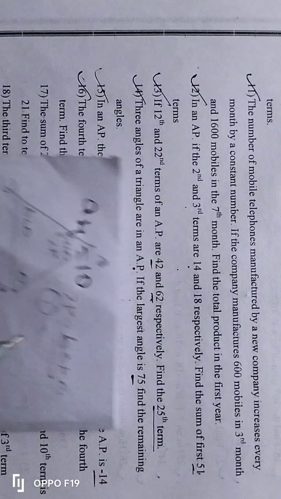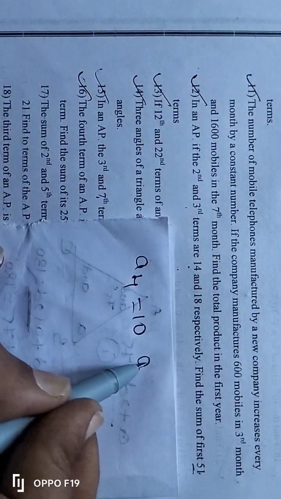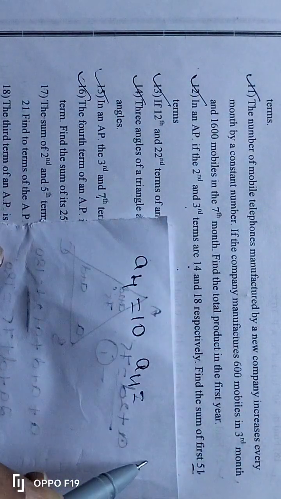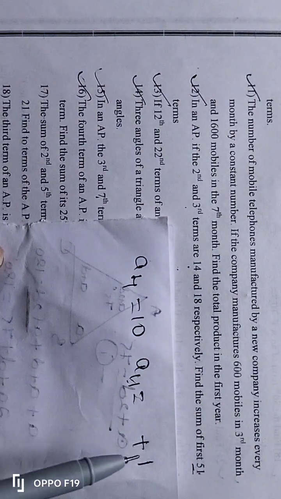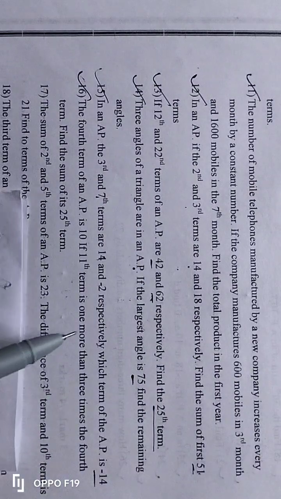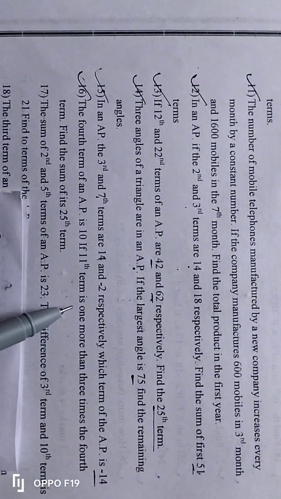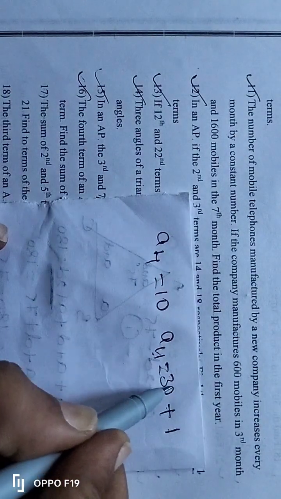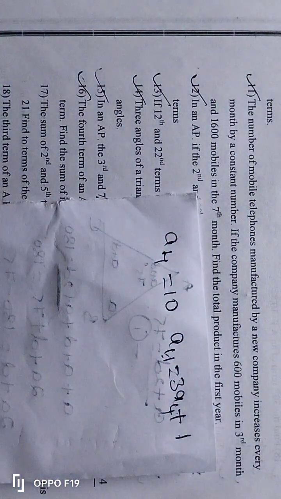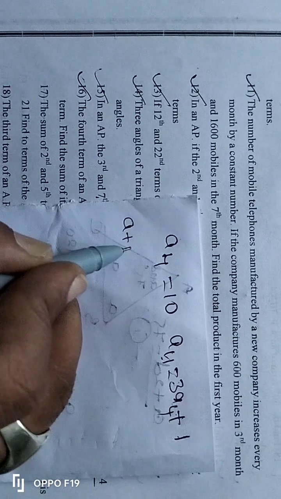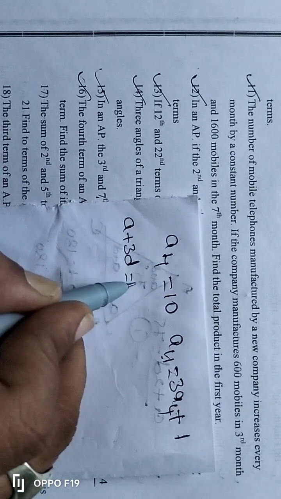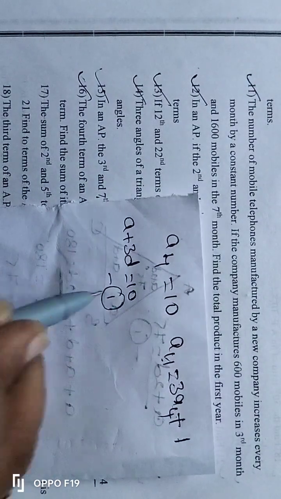That is, a11 is equal to 3 a4 plus 1. So a4 can be written as a plus 3d, which is equal to 10. Call this equation 1.